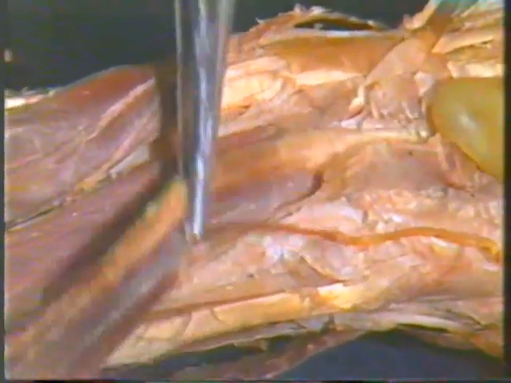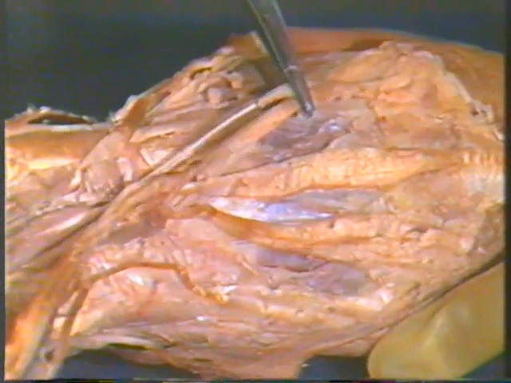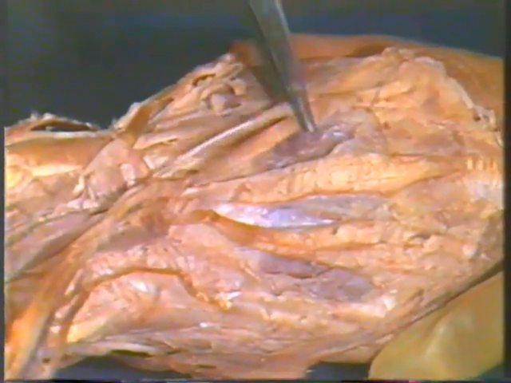It runs to the back of the index finger to join the extensor expansion, which is common to it and a tendon from the extensor digitorum.